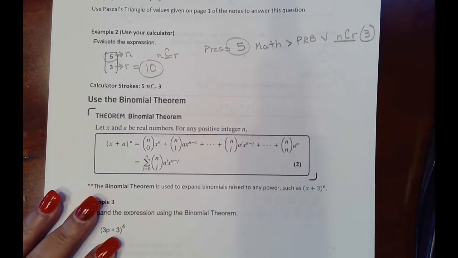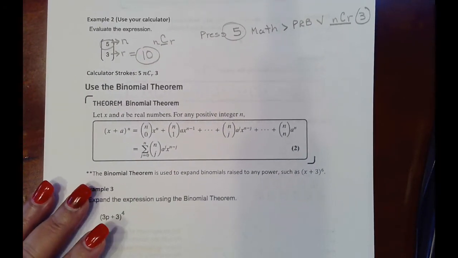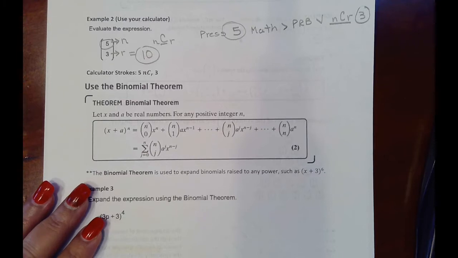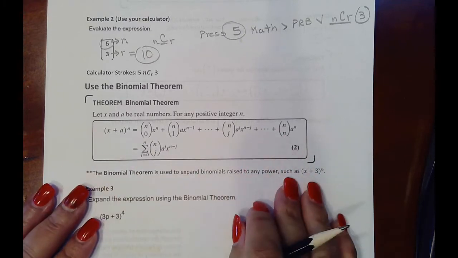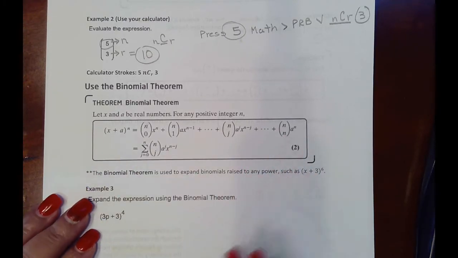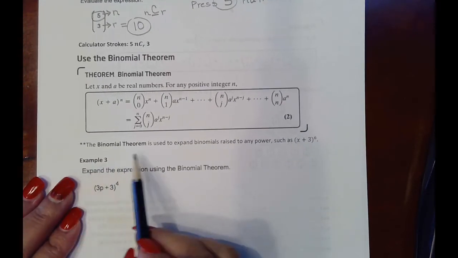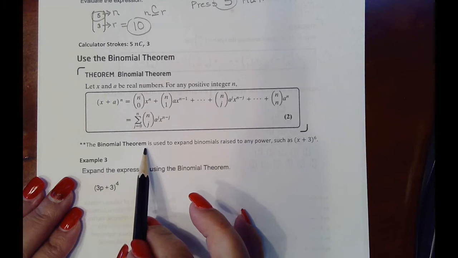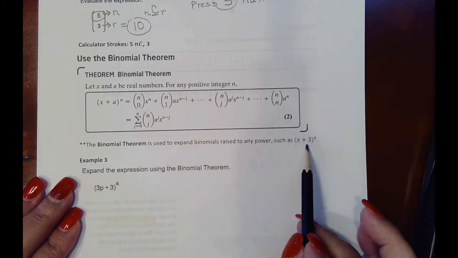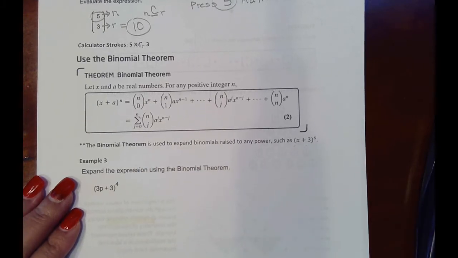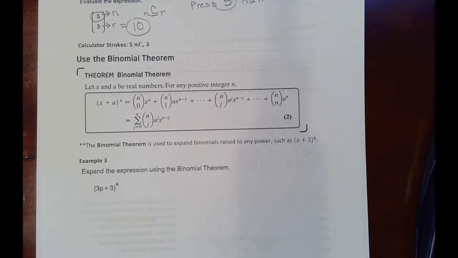Okay, using the binomial theorem, I think this is much easier to explain and demonstrate than it is to try and understand this theorem. It's really not that hard, but we're going to be using it to expand binomials. That's why it's called the binomial theorem. See how there's 2 terms here, and you're raising it to the 6th power, which means if you were going to do it by FOILing, you would have to go x plus 3 times x plus 3 times x plus 3, 6 times, and you would be sitting there all day.